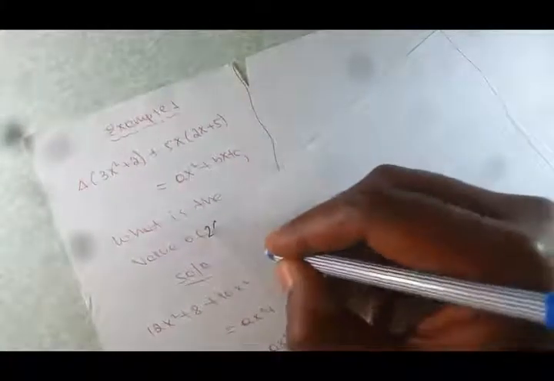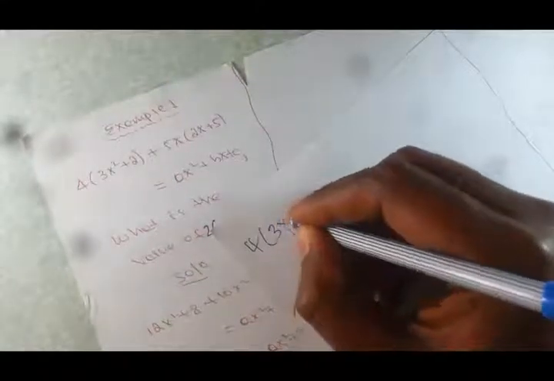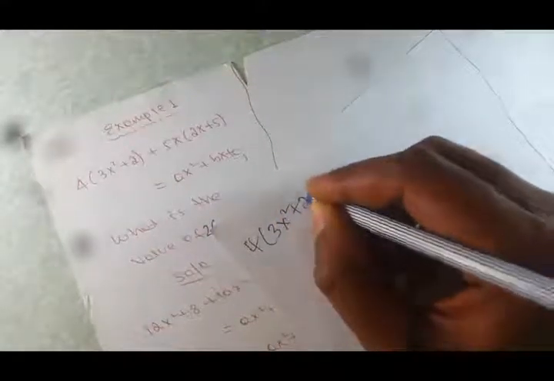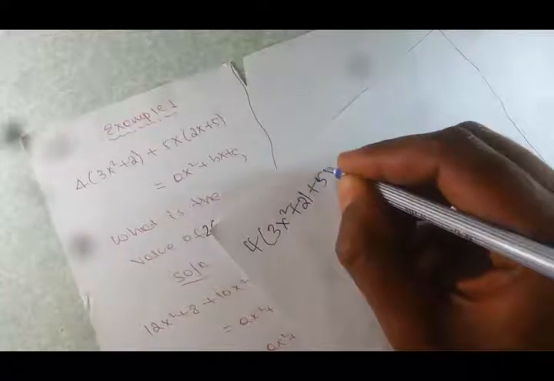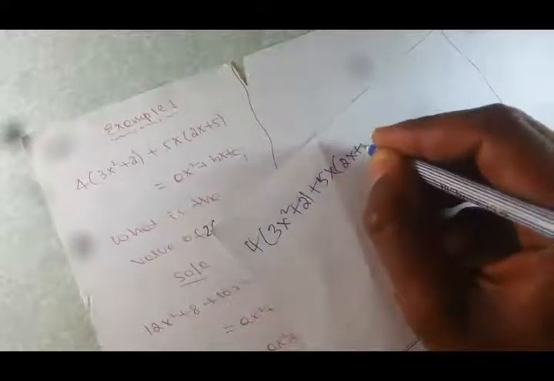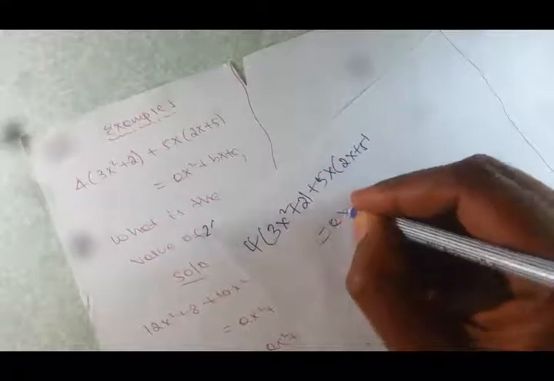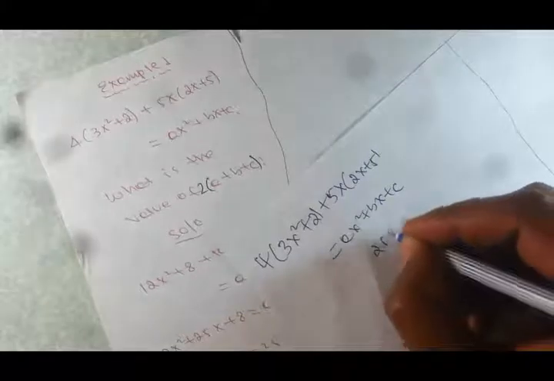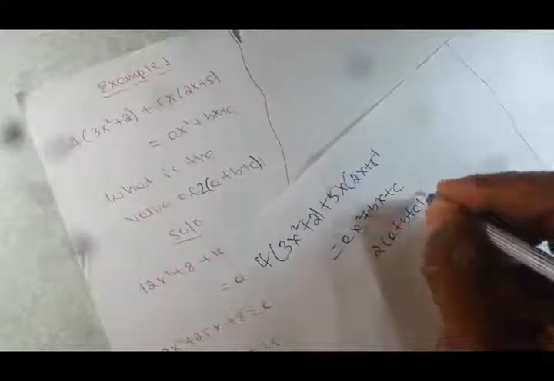And example 1 says that 4 times 3x square plus 2 plus 5x times 2x plus 5 is equal to ax square plus bx plus c. And we are asked to find the value of 2 times a plus b plus c.